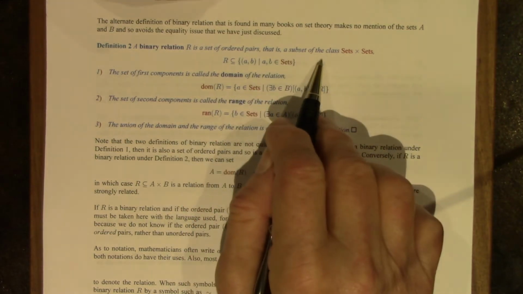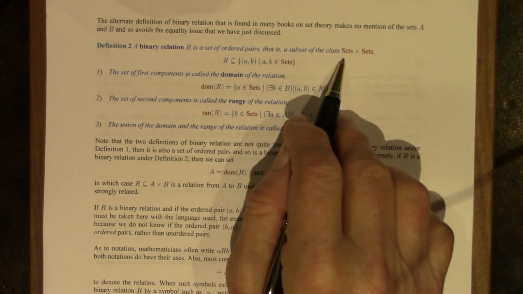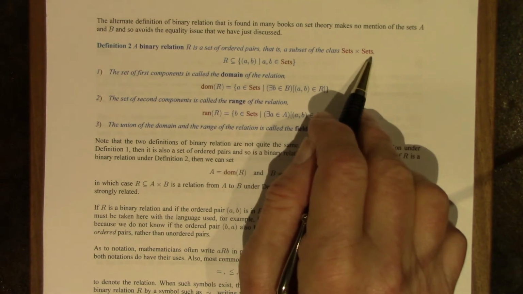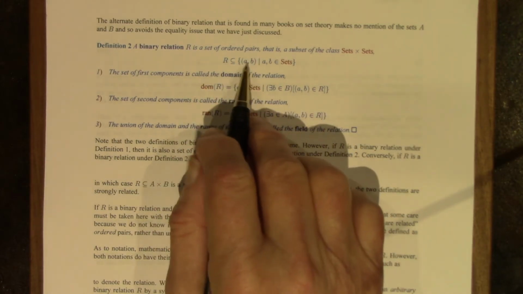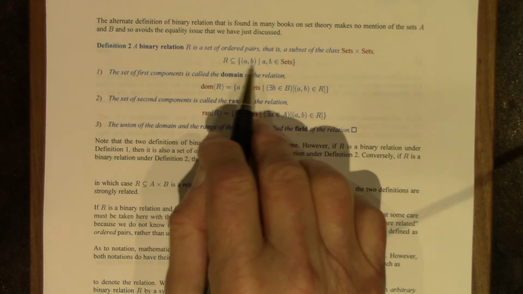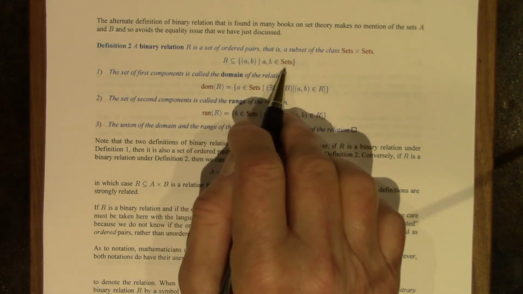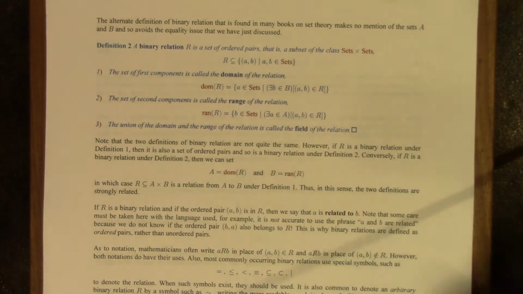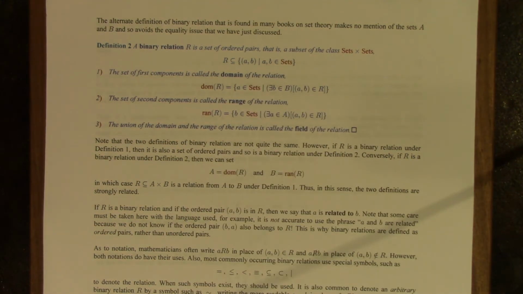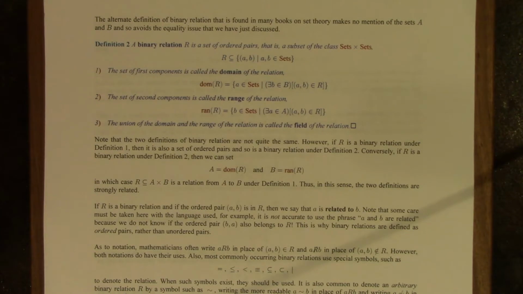That's really the end of the definition, but I've elaborated a little more here. That is a subset of the class sets cross sets. In other words, it's a subset, not a class, but a subset of this class of all ordered pairs of sets. We've discussed the fact that all sets thrown together don't form a set because of the Russell paradox. They form a class. Similarly, ordered pairs of sets are not going to form a set.